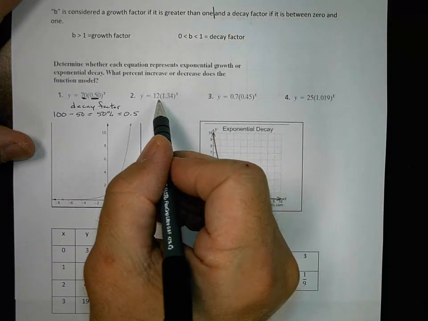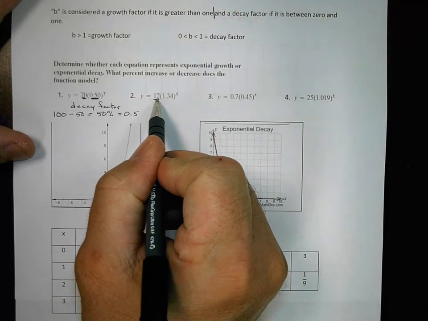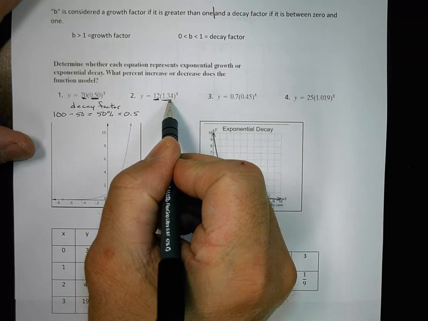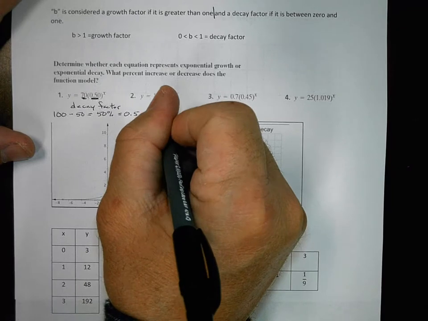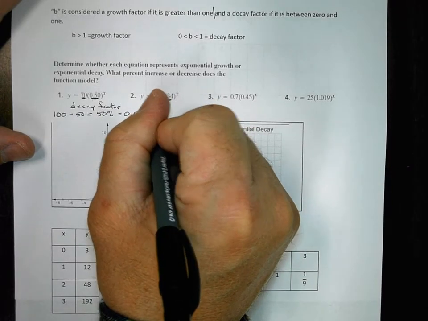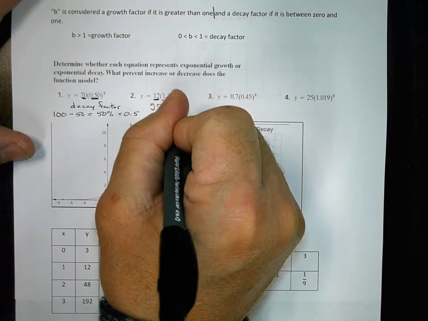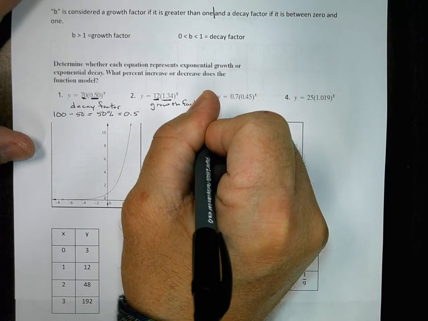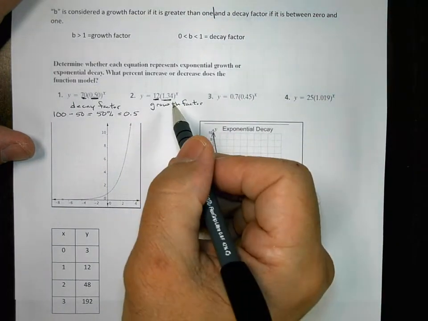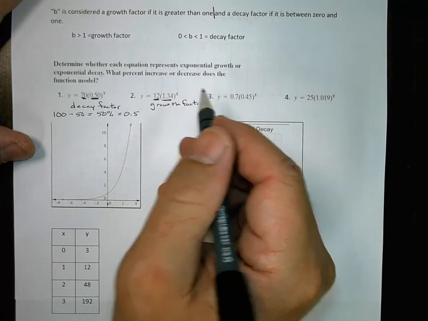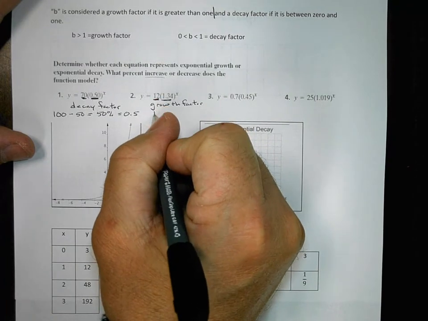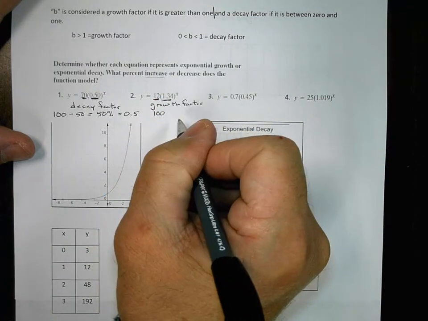Okay, moving on to our next equation. This is our initial value, what we start with. And our b is 1.35. That is greater than 1. So we know this is a growth factor. This function will increase over time. And since it's growth, we must be increasing our percentage. So remember, we always start with 100% of our initial value.